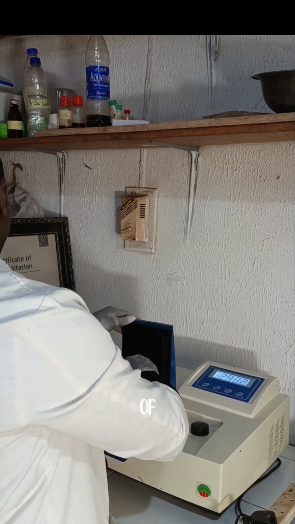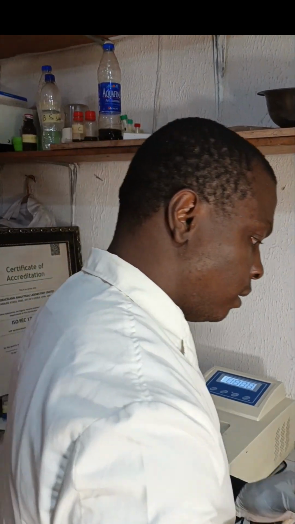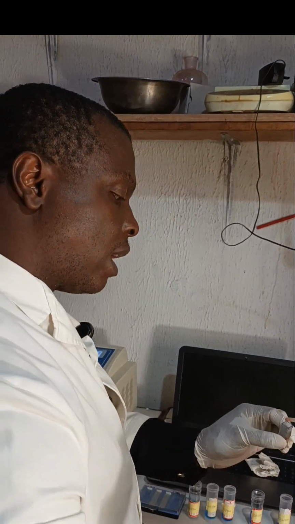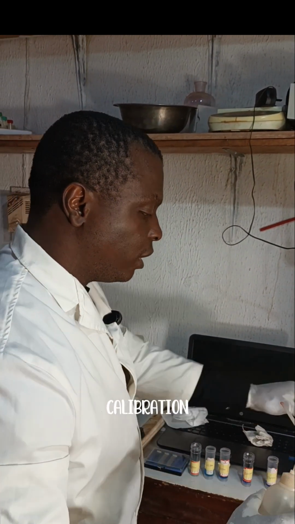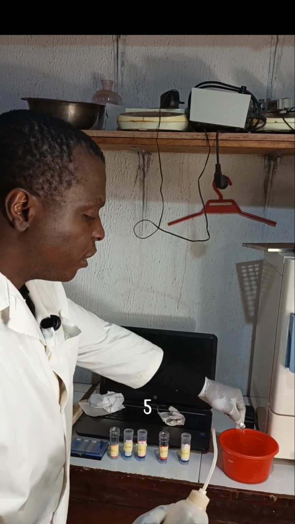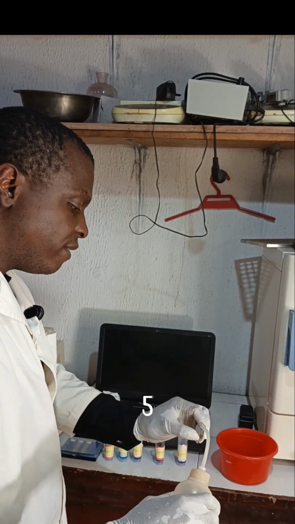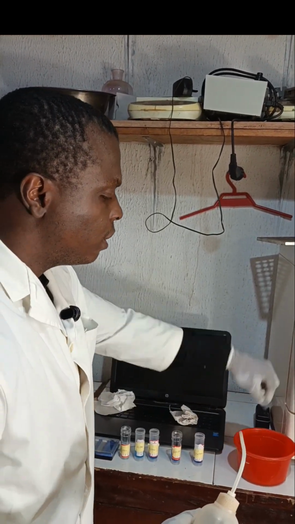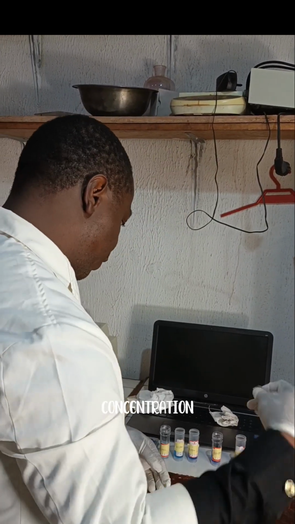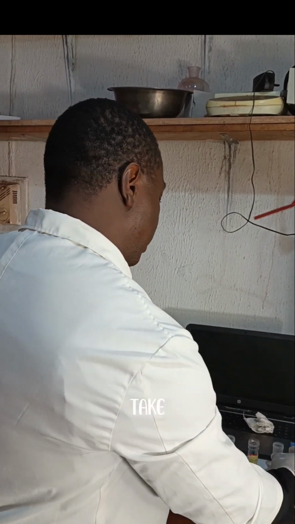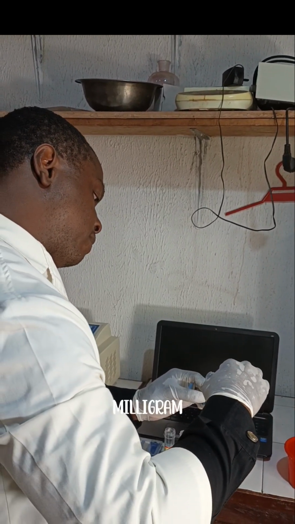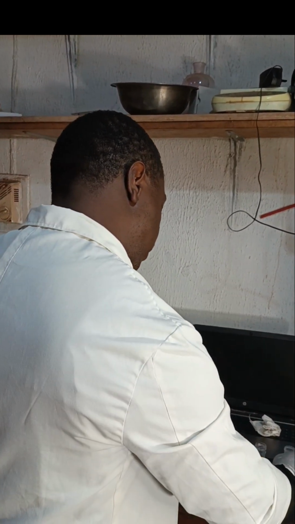Now we take the last of the readings. At least anytime you are performing calibration, it is important that we use at least 5 different standards that will be increasing in concentration. So we take the last, which is 25 parts per million.